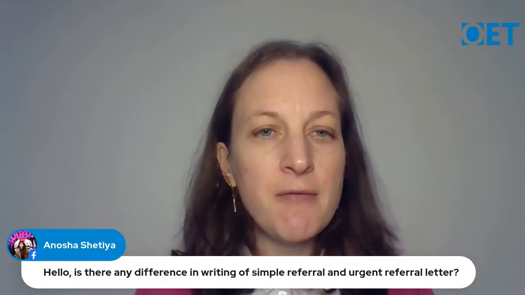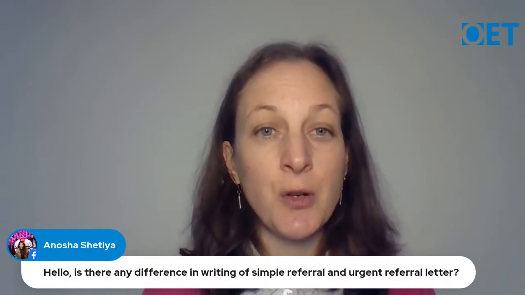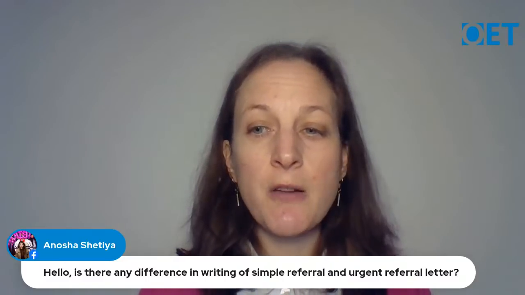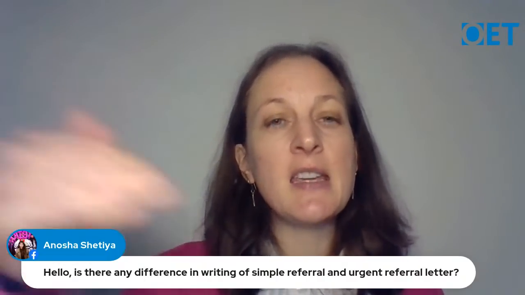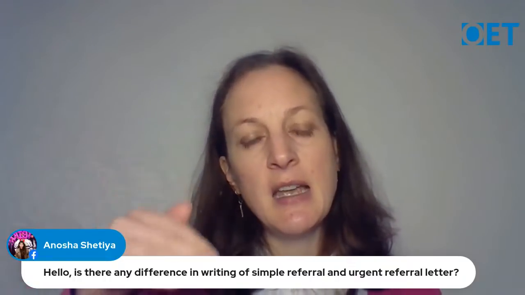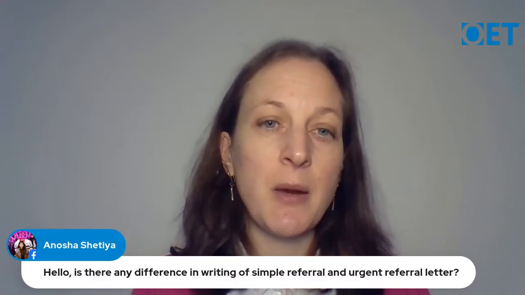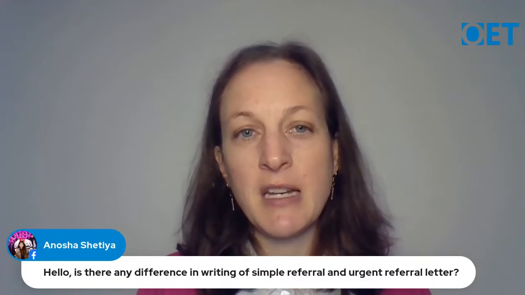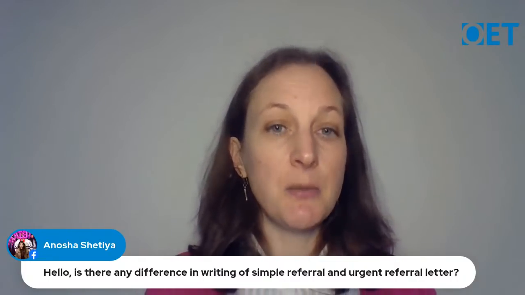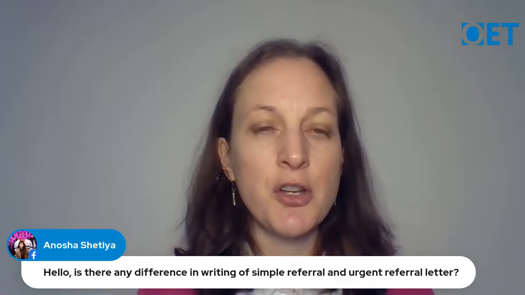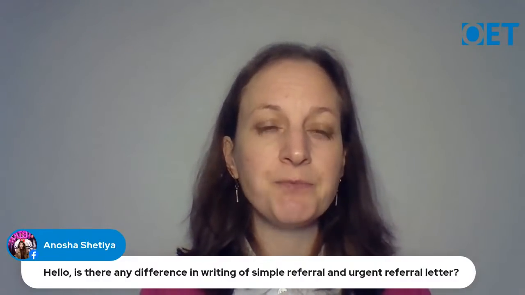So the information that we recommend to candidates about how to organize your letter is that you should organize in order of importance to the reader. Which means putting the information they consider most important at the top of the letter, followed by the next most important information, and so on. Now, when it is an urgent situation, the most important information for the reader is going to be what makes it an urgent referral, what has just happened to the patient to mean that it's now an urgent referral. So the most recent information would go near the top of the letter.